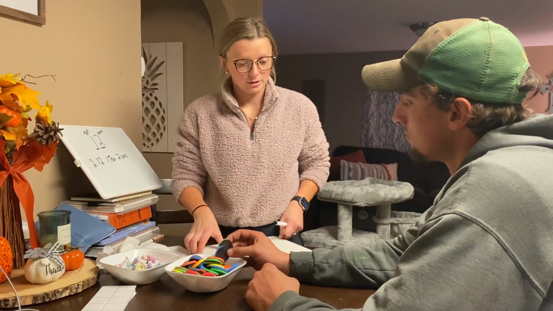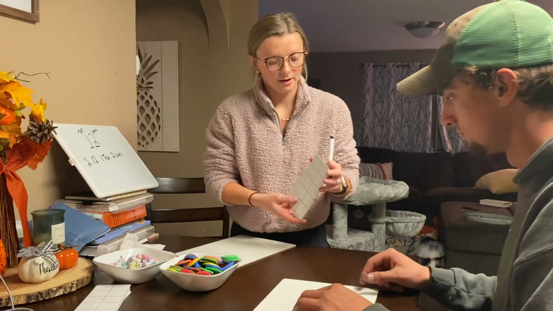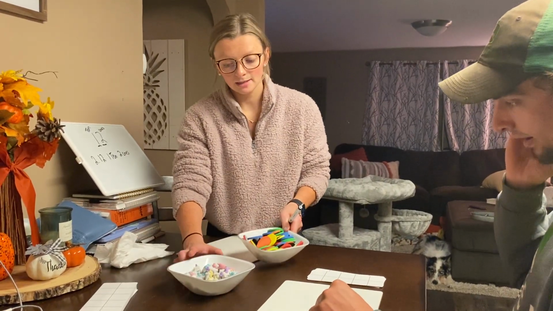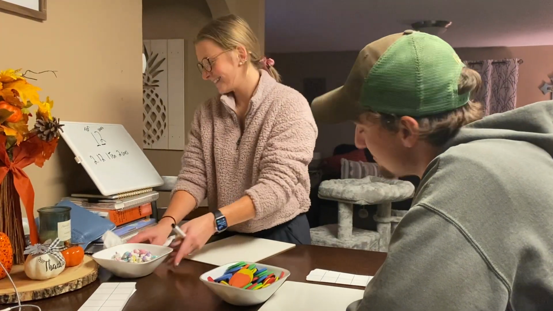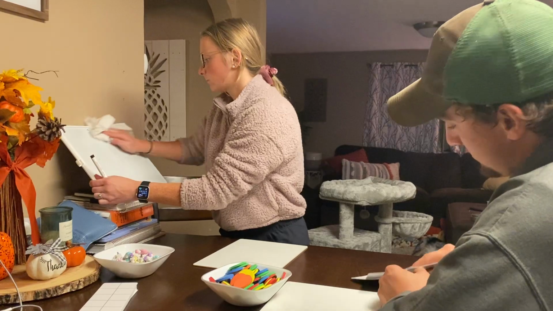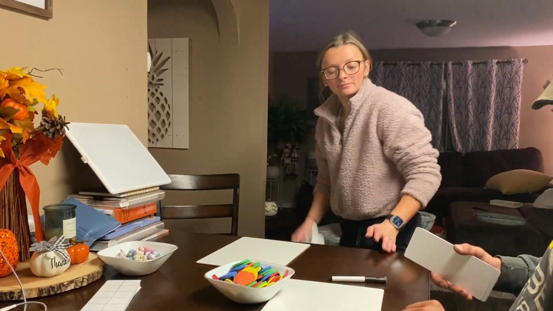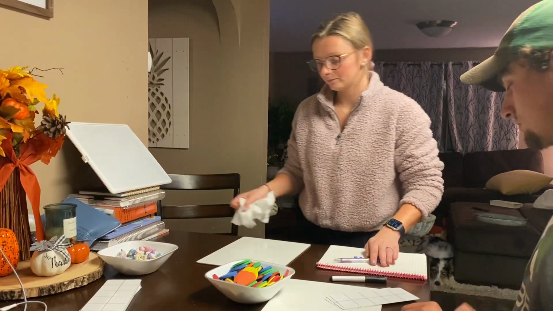All right, so here's your board. And here's some 10 frames. Would you like to use the magnets or the unicorns? Do the round rigs. Alright. Okay. Here's a paper and a pencil.